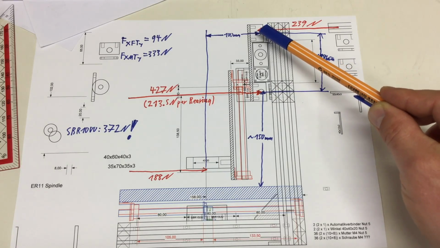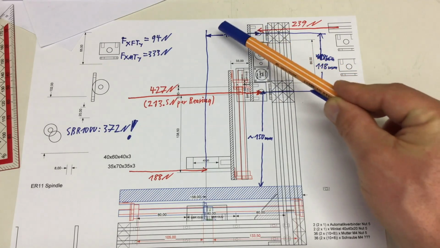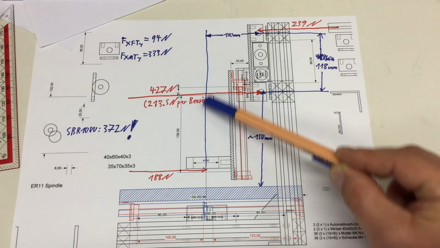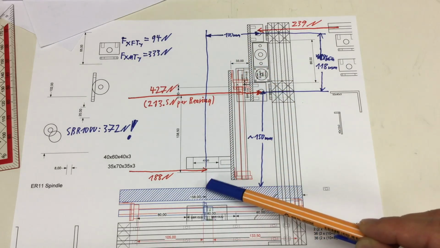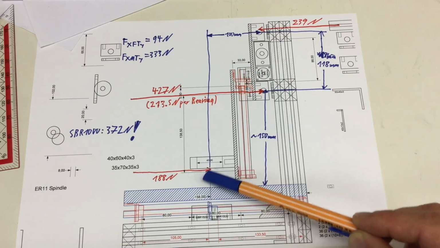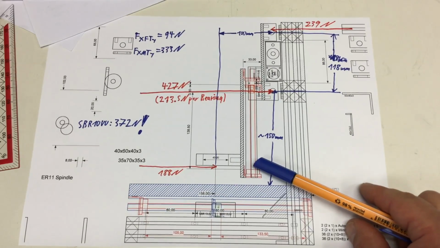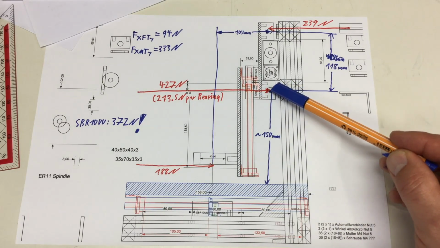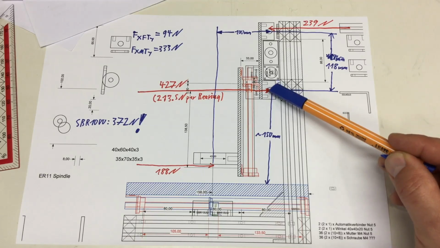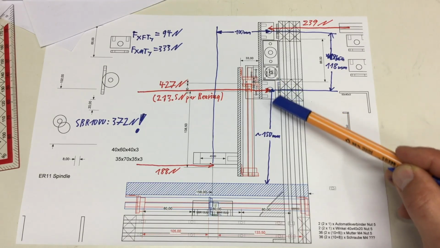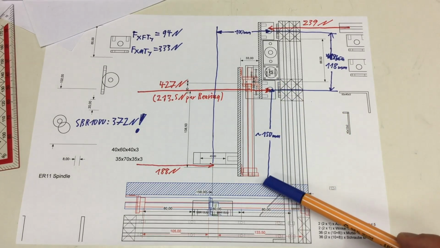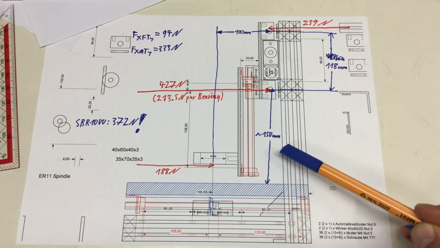From the center of the X bearings to our spindle axis or tool axis, 100 millimeters, and I just eyeballed it and said, okay, from our lower X bearing to our tool tip, 150 millimeters.